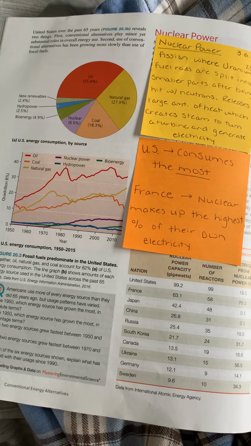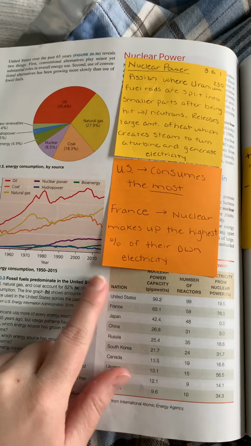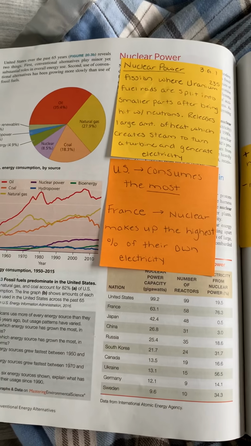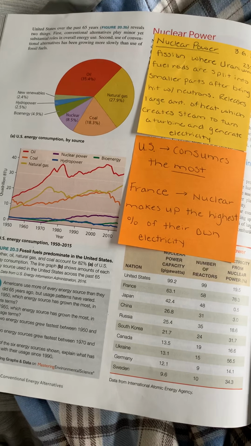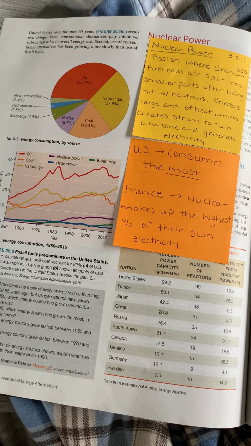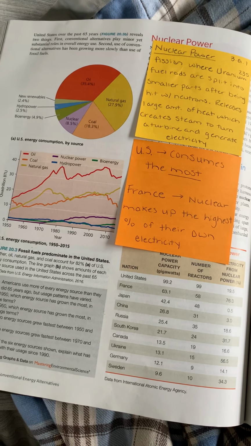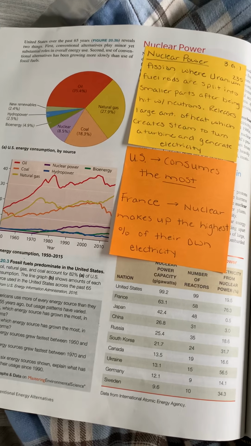You can take a look at some of the actual measurements of how much of our stuff actually is nuclear. And eventually, we look at France, and France is number 2, but leads the world in nuclear power because it actually makes up the highest amount of their power at 75%. They do have a lot of wind power as well, but a lot goes into that.